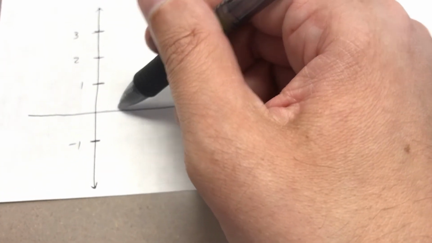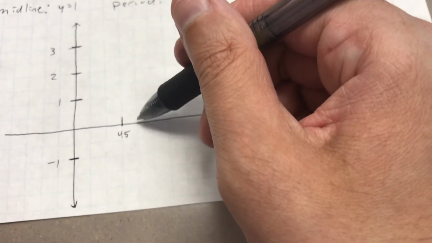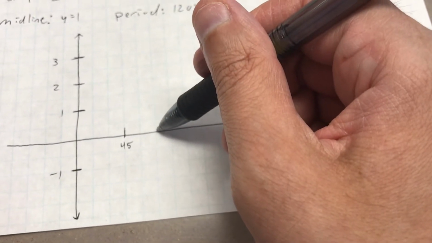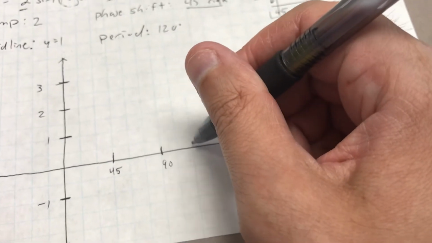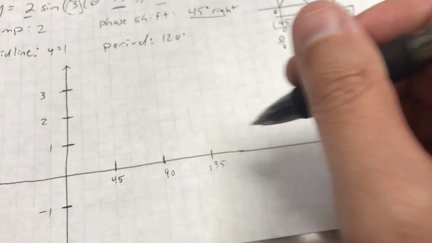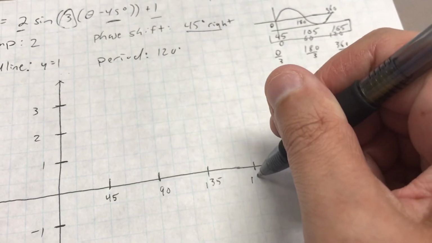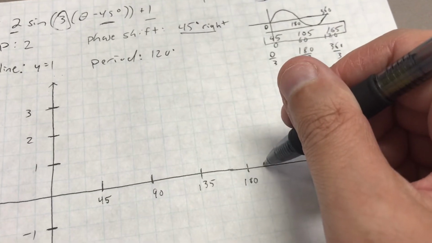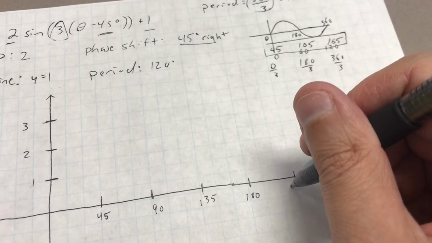So 15, 30, 45, 15, 30, another 45 at 90, 15, 30, another 45 at 135, 15, 30, another 45 would be 180, 15, 30, 45, that would give me a 225.